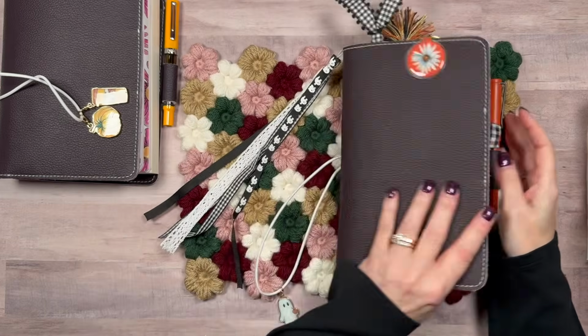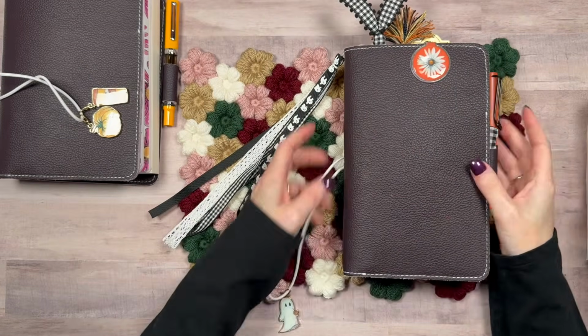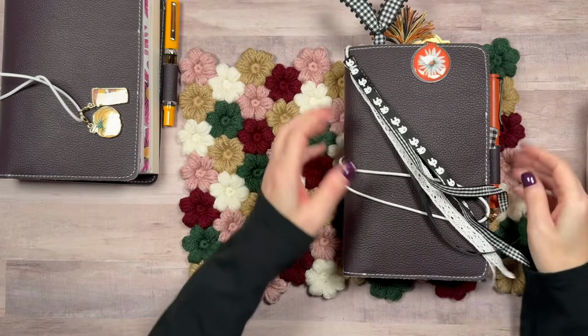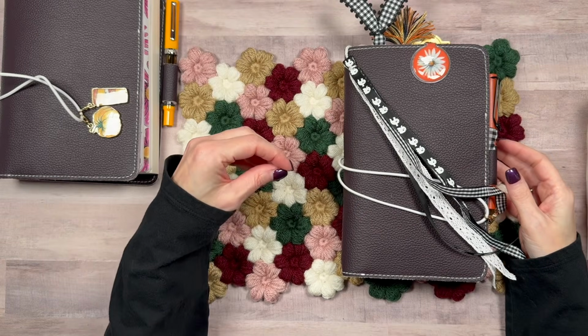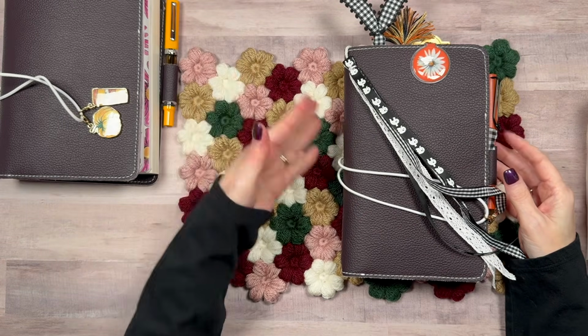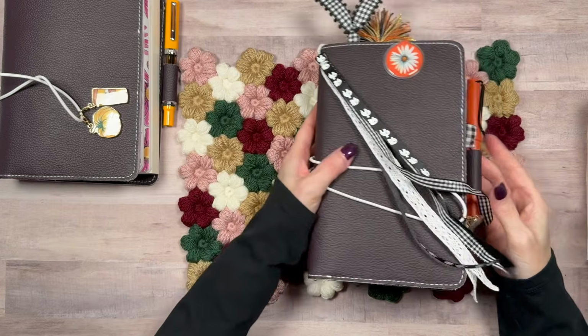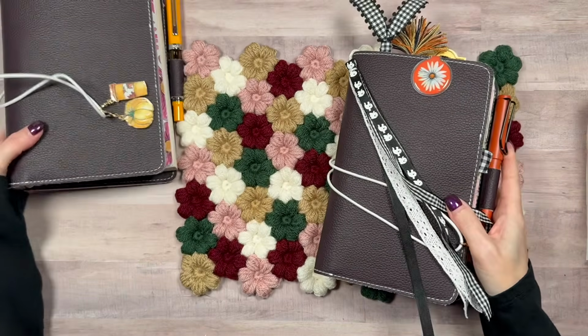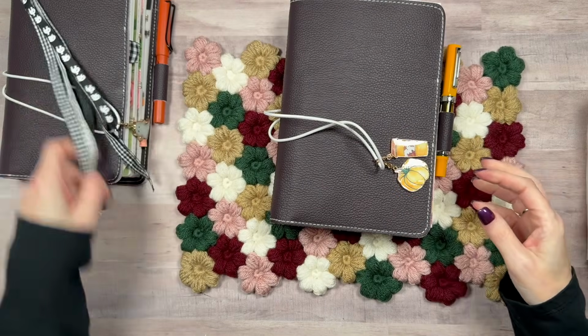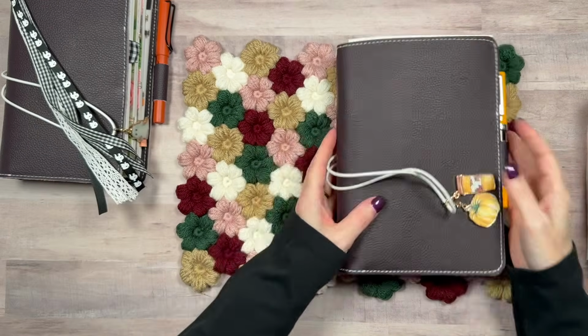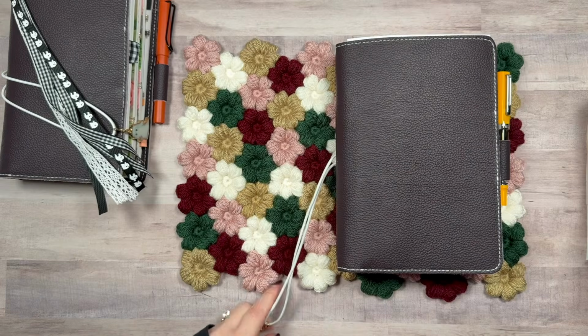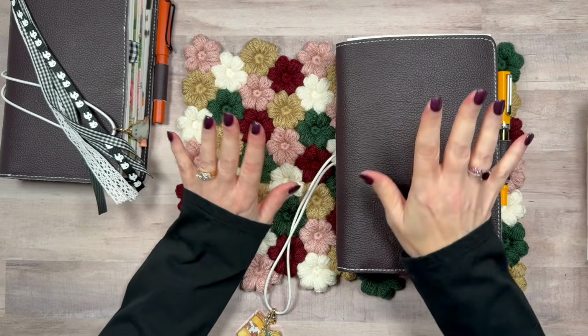So just quickly before I go, I want to talk about what I'm doing with an A5. Let me tuck this off aside and bring this beast over. Okay. So this A5 is new.